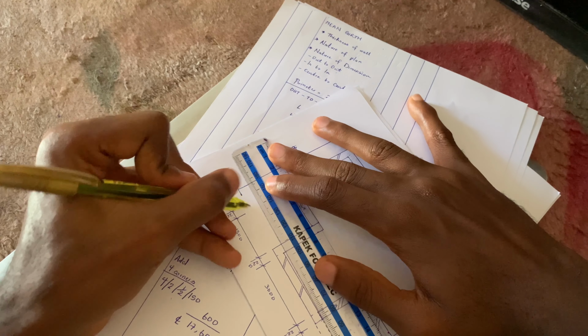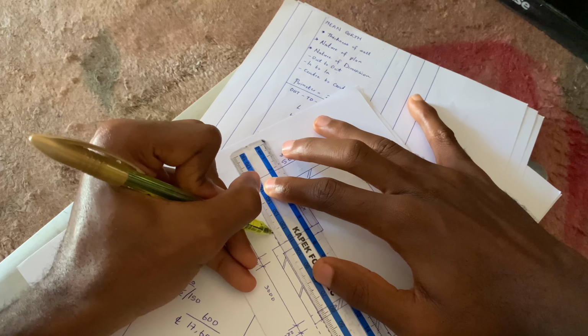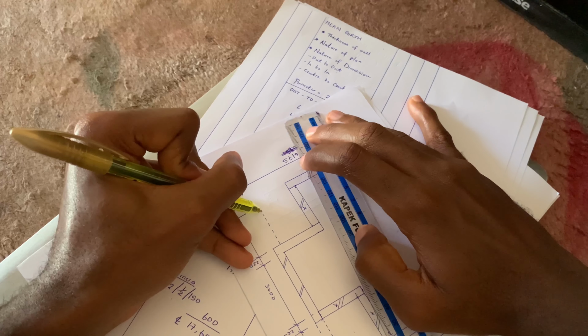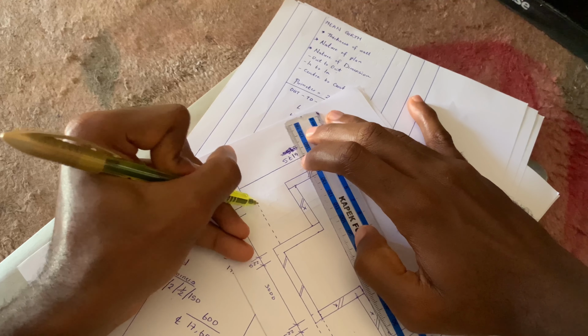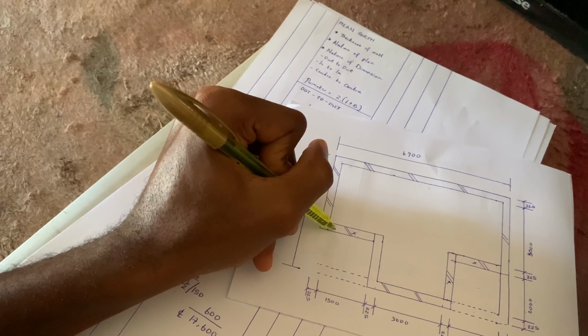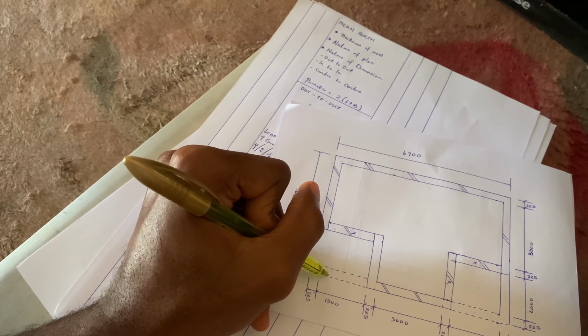Let me use dotted lines so that it will be easy to understand. So we join it here. So this 1500, we have brought it down here.